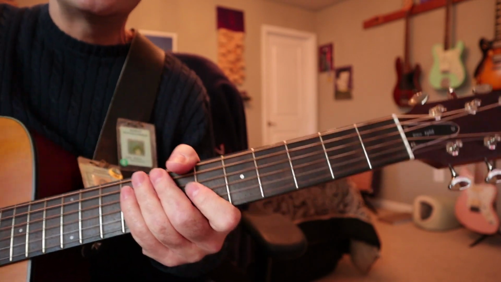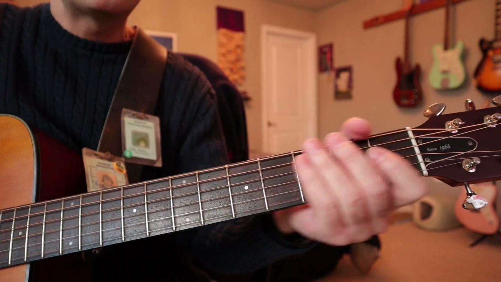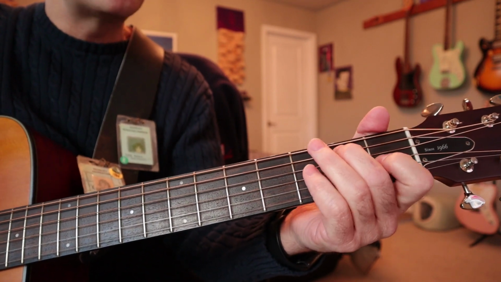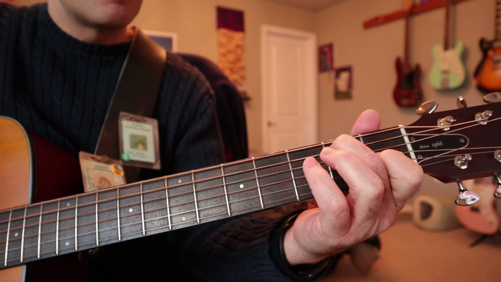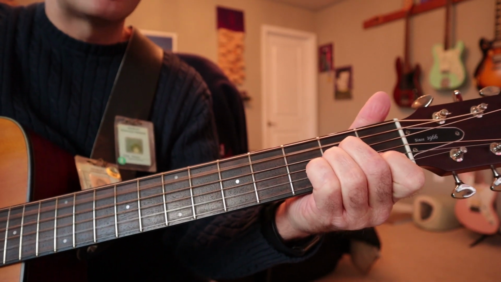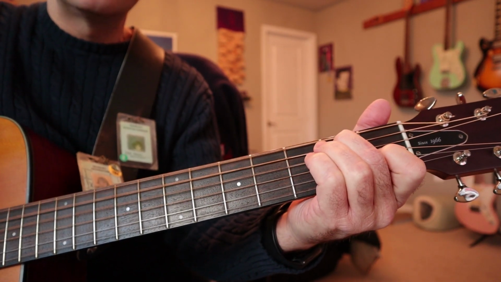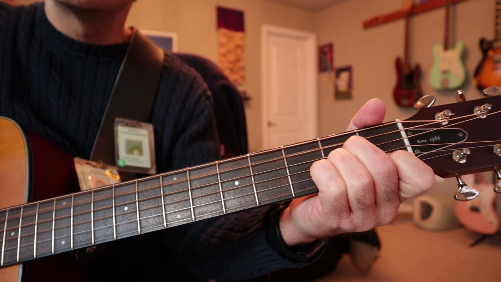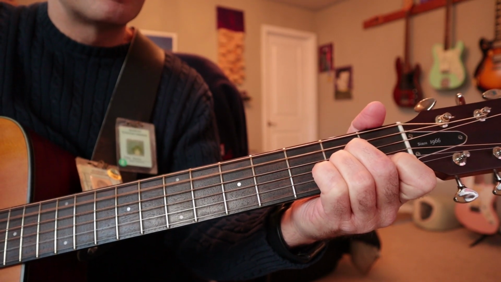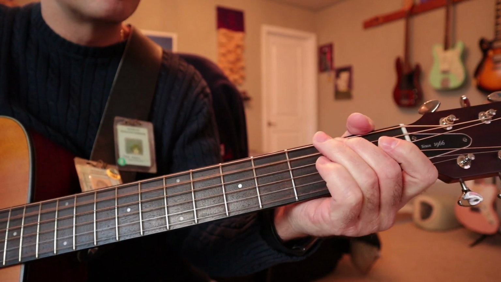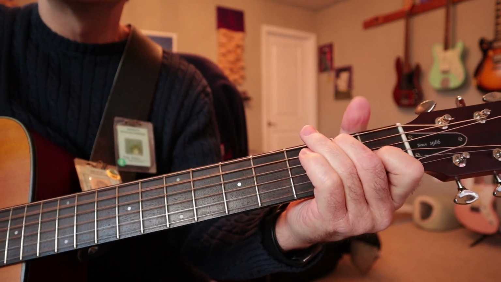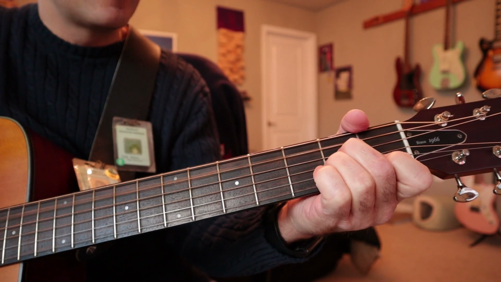Well, that's called a secondary dominant chord. And that sounds fancy, but all you're really doing is taking a 5 chord of the chord that follows it. So in this case here, the E7 resolves to the A minor. So again, it sounds like this. To the F.